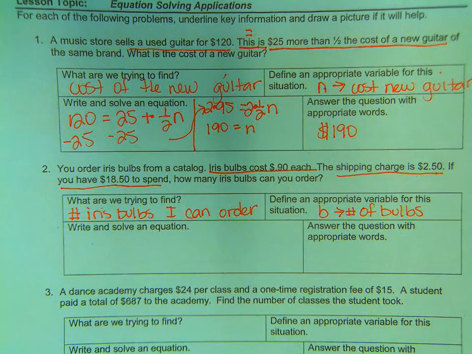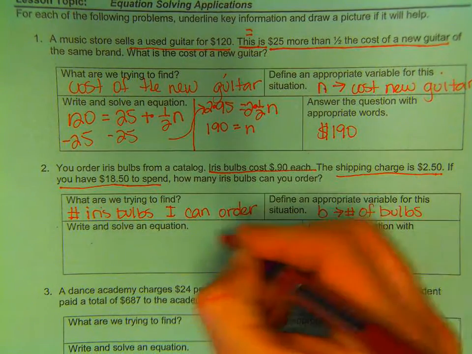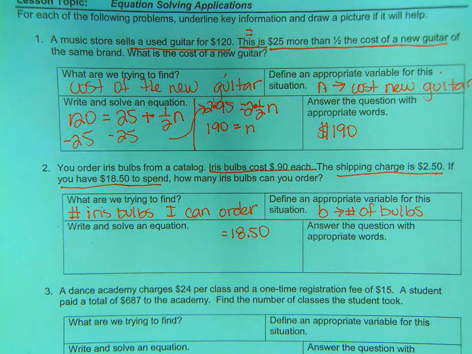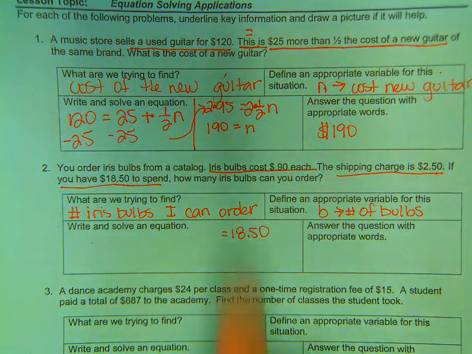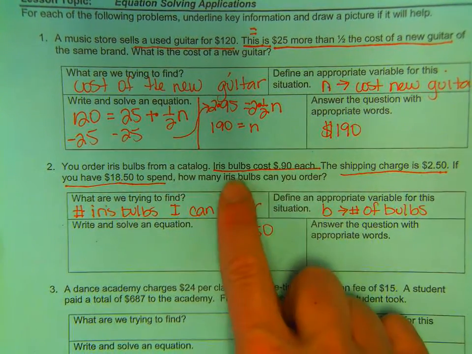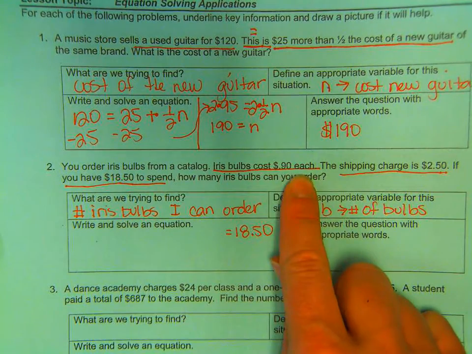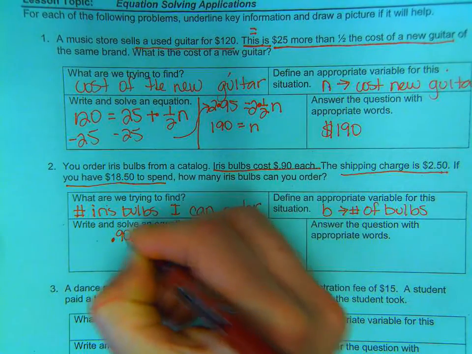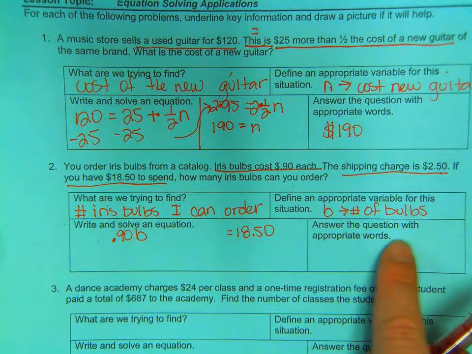Alright, now this is an example where I'm buying something and it's going to equal a total. So, what's the total I could spend? I only have $18.50. So I'm going to write over here equals $18.50. Now I am going to add the things that come up to the total. The iris bulbs cost 90 cents each. So 0.90 times B. You're going to take 90 cents and multiply it by the number of bulbs.